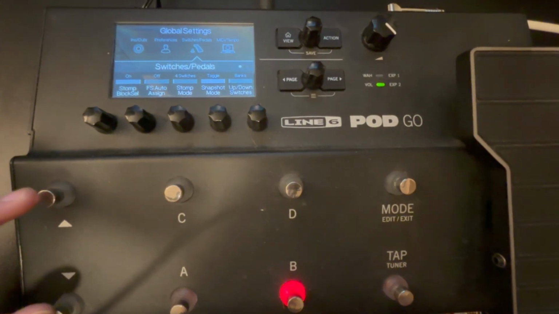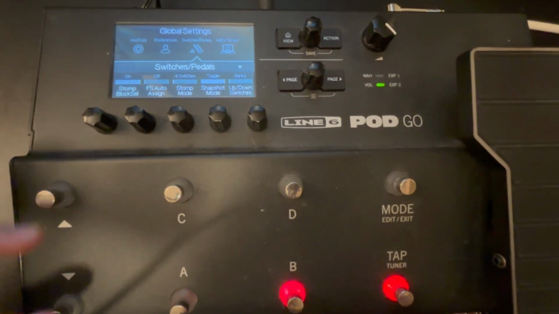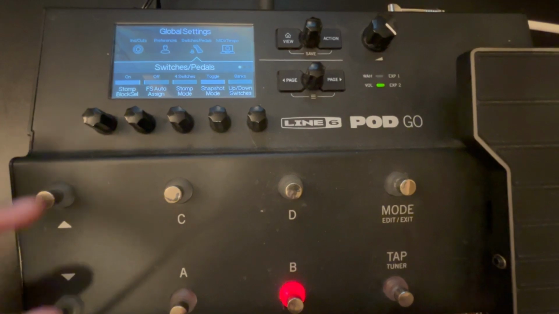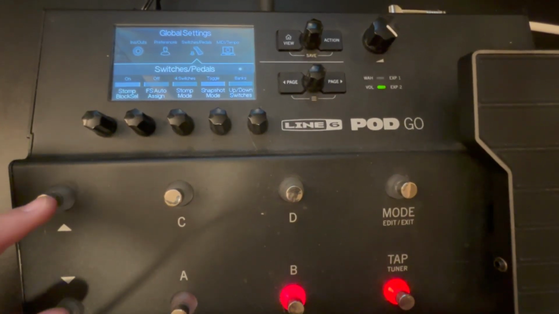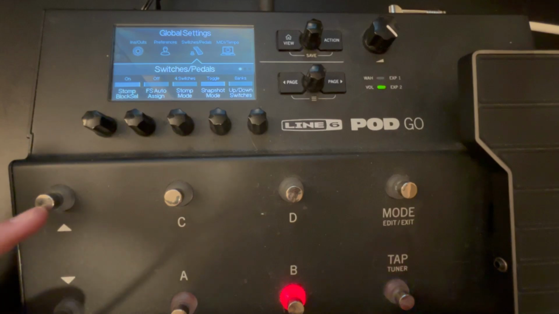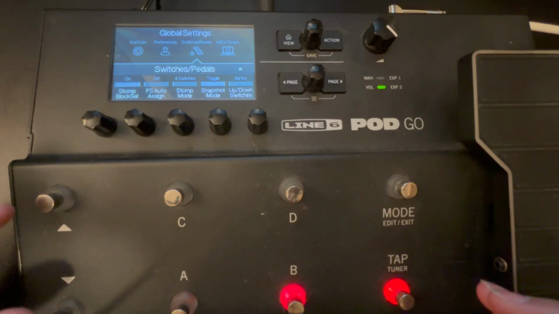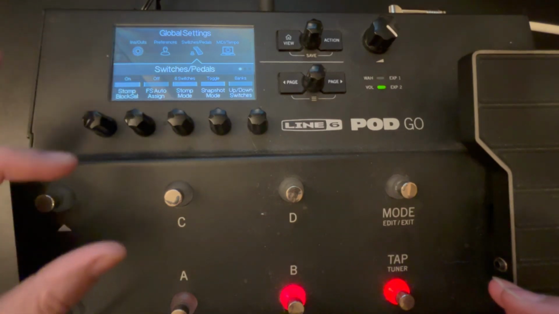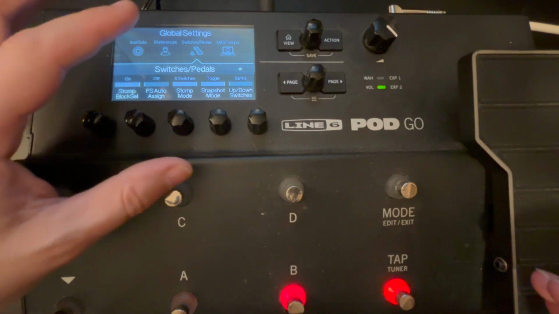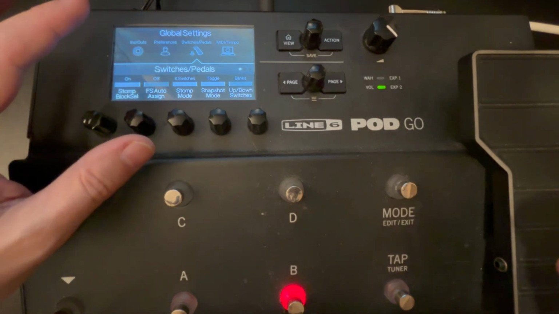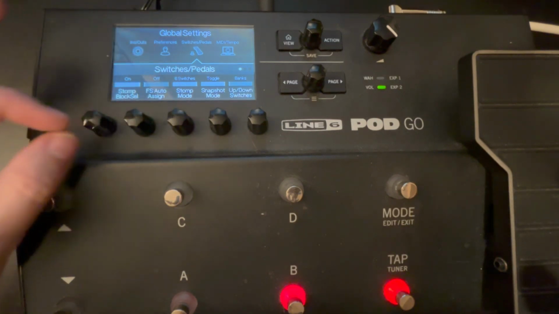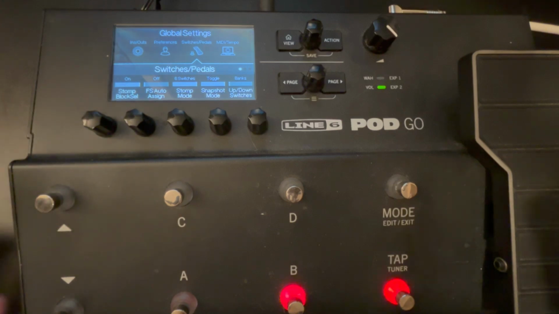And then these 2 will just be your bank up and down, or your preset up and down, or snapshot up and down. So you won't be assigning blocks to them, but you can cycle through your presets using this, and you won't have to have an external switch. Okay, but I like to have 6 switches. Snapshot mode, again, I don't really use it much, haven't used it in a while. I just leave this to toggle, hasn't caused me any problems.